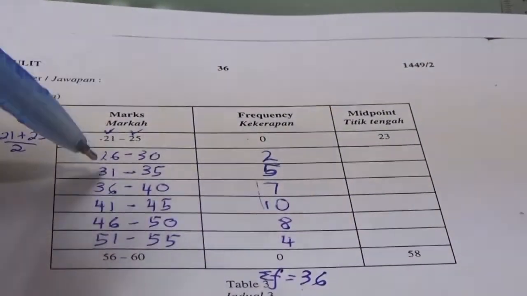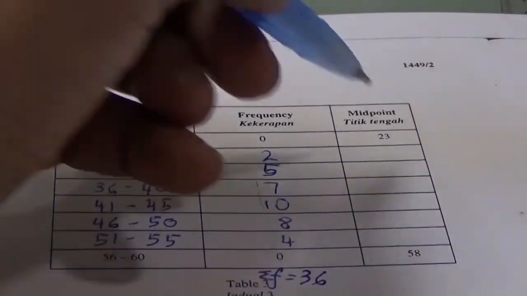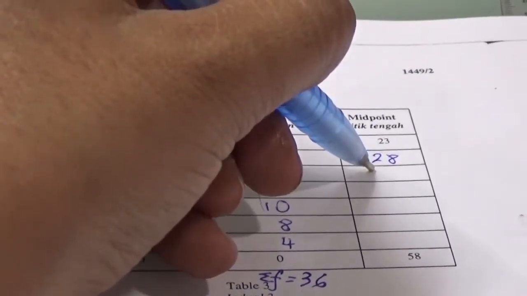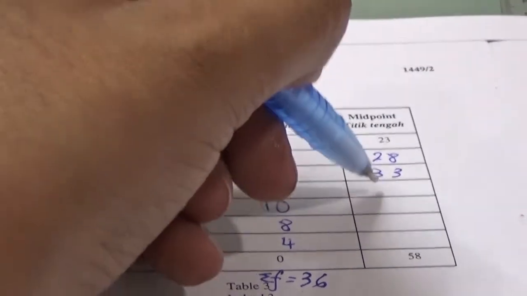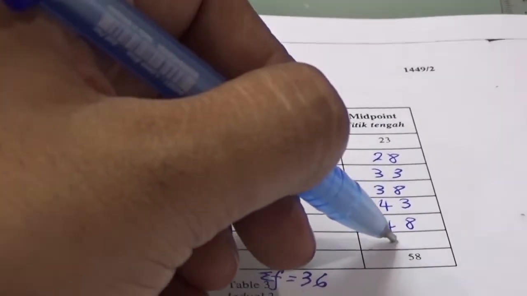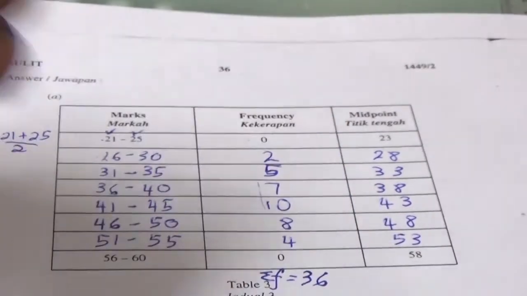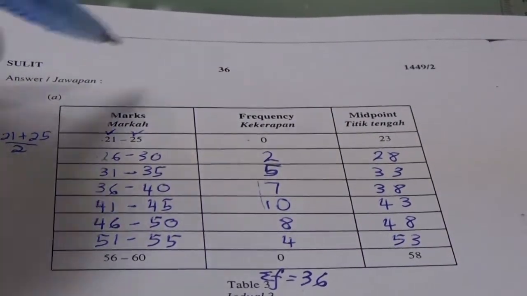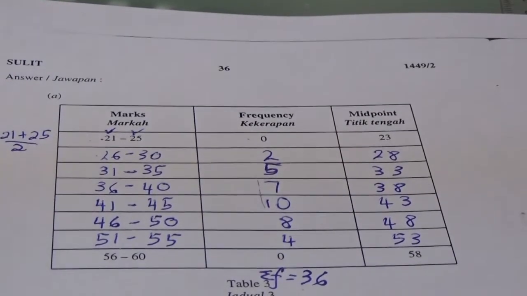This follows the same. 26 plus 30 divided by 2 will give you 28. This would give you 33. This will give you 38, 43, 48, and 53, and finally 58. So you have completed question 14A.